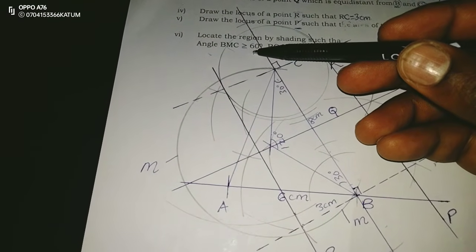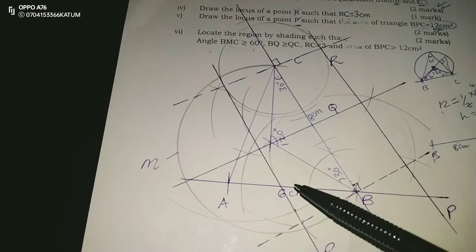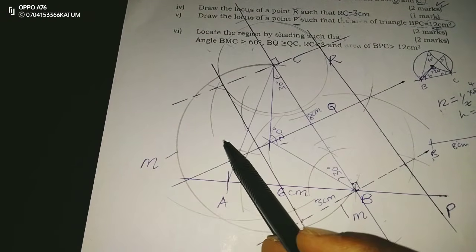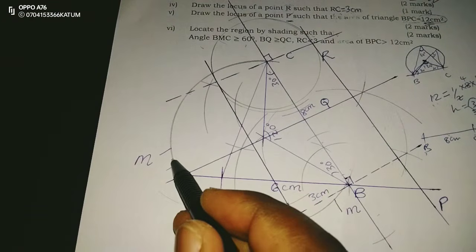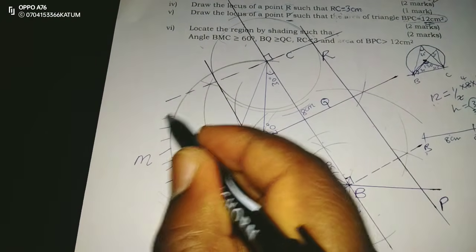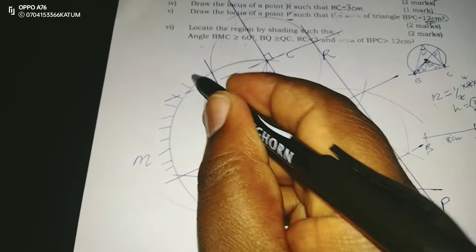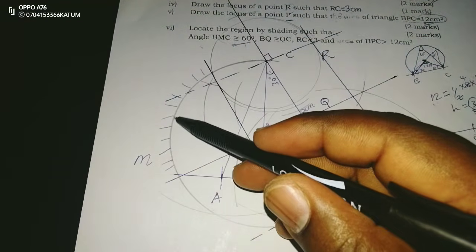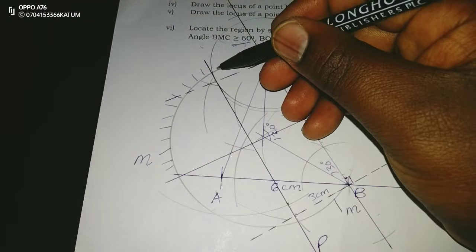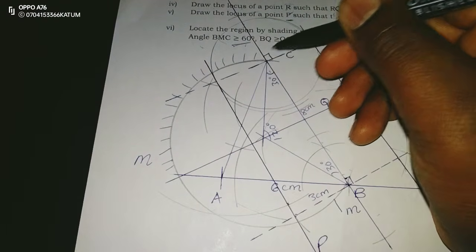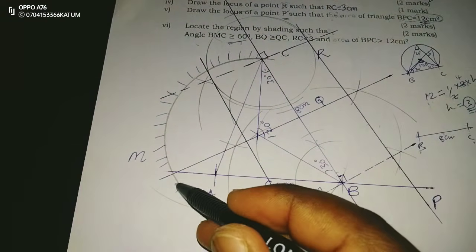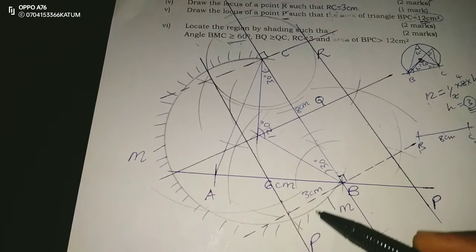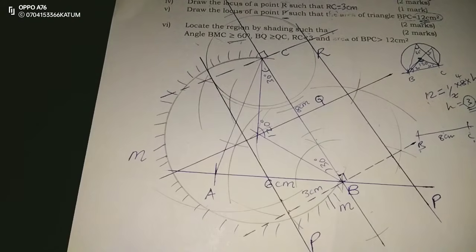For the angle to be greater than 60, the desired region should be the inner side, because if we produce an angle beyond this, it will be smaller than 60. So for the angle to be greater than 60, it has to be either on M or on the inner side. That is something you're supposed to know. So I've shaded the unwanted side of that locus.